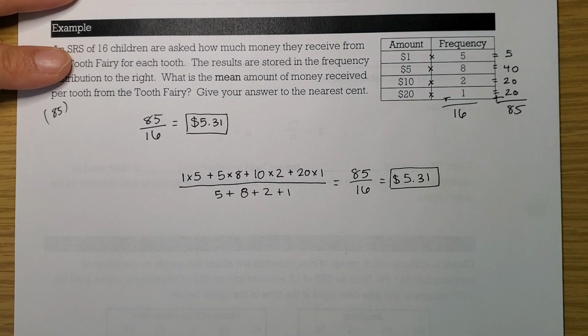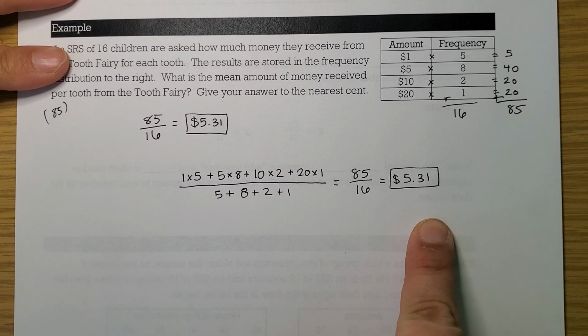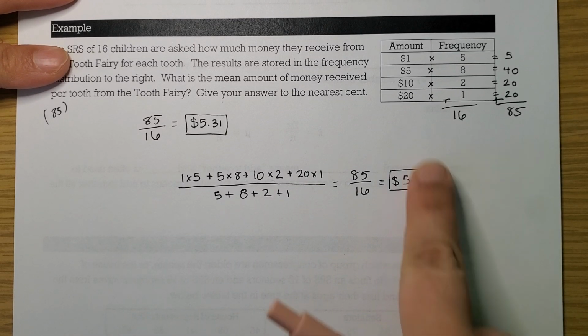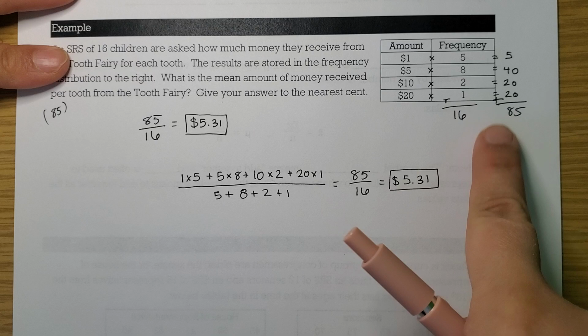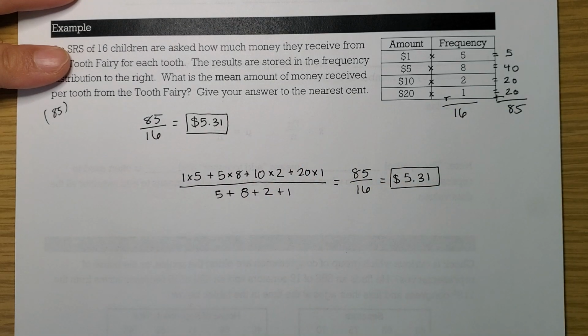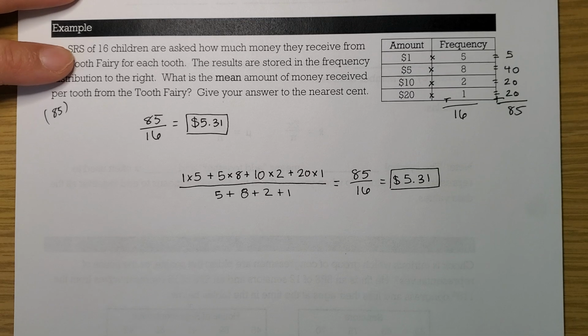So some people like to show their work in this linear fashion where it's all in one spot. But if you also want to use the table instead, you can do that and show your work in a different way. I'm okay with either way of showing your work for our class.